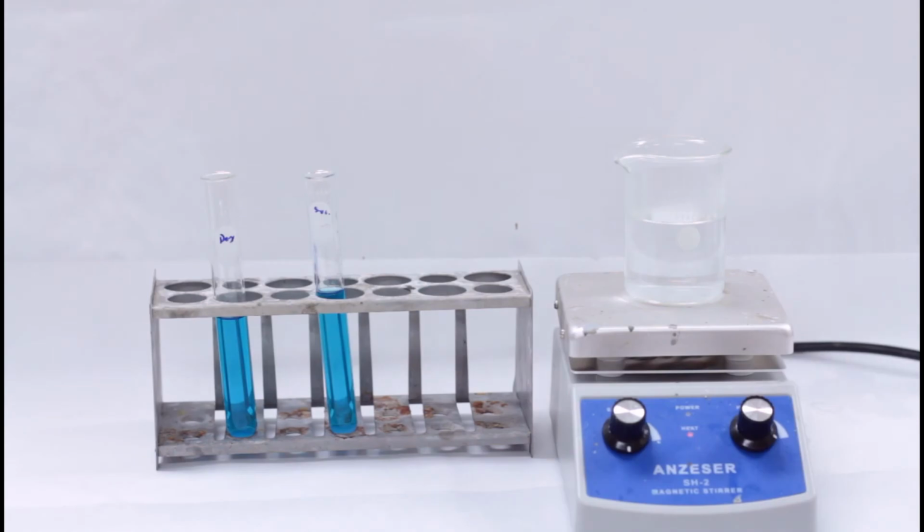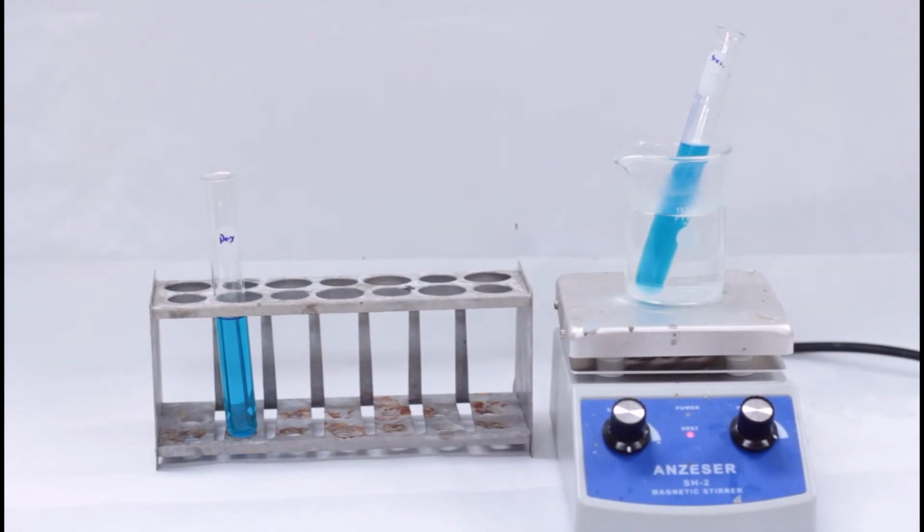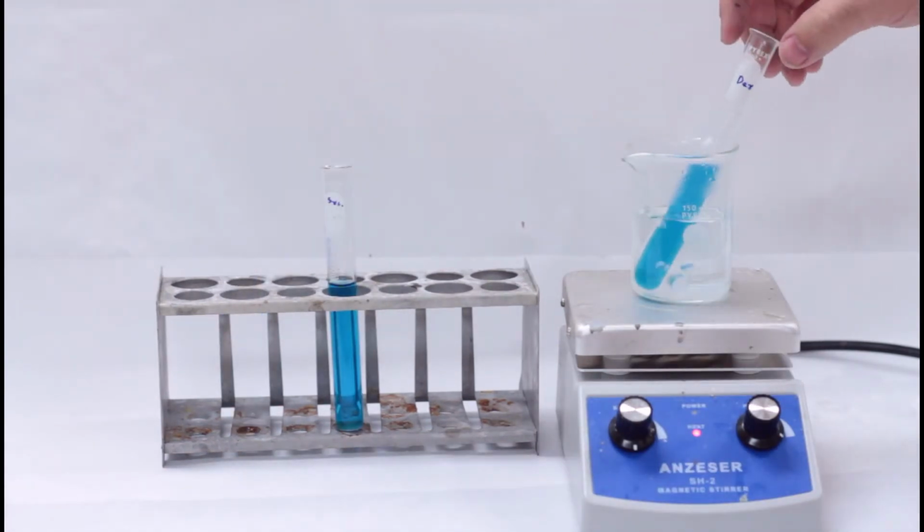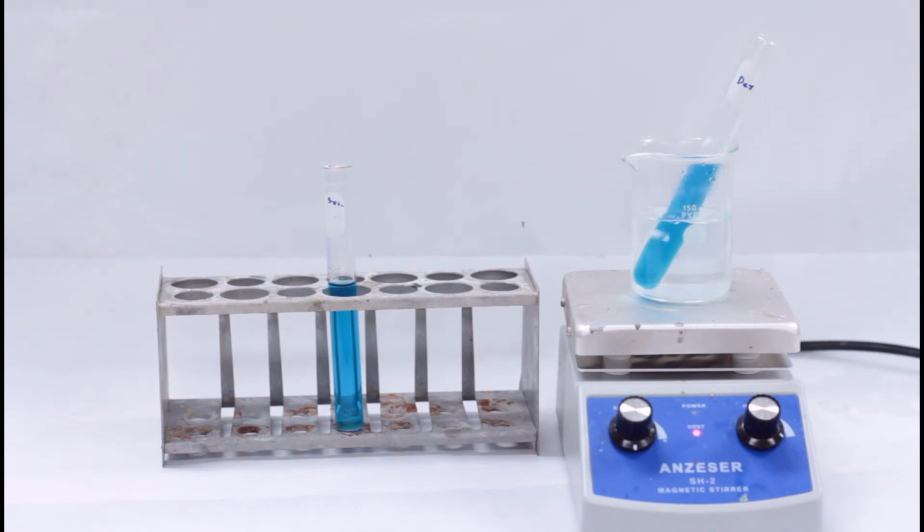Put a sample of sugar 1 into one test tube and a sample of sugar 2 into the other. Heat both of them in the hot water bath for about a minute. A positive test indicating a reducing sugar will have the Benedict's reagent turn brick red. The unused reagent can be given to me, but the used reagent should be poured down the drain.